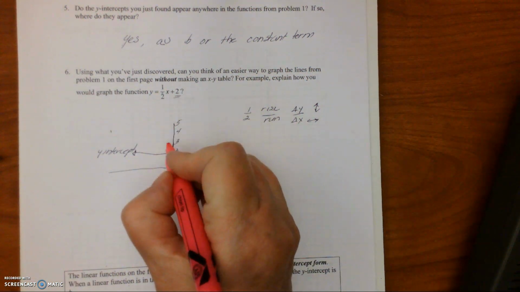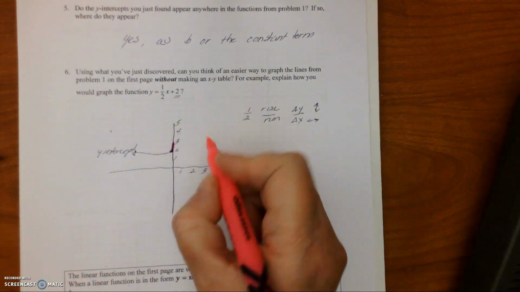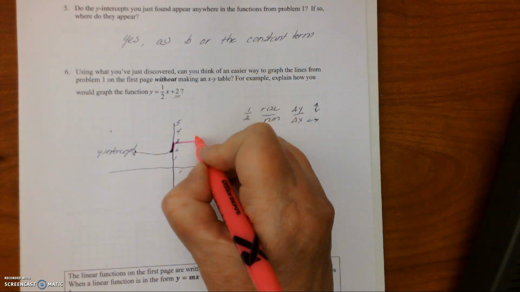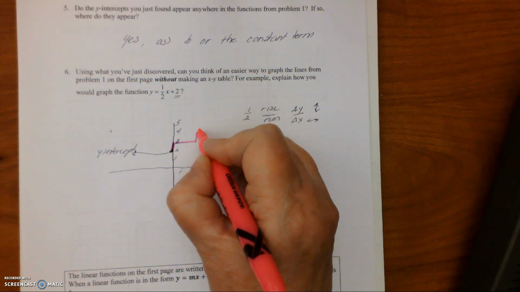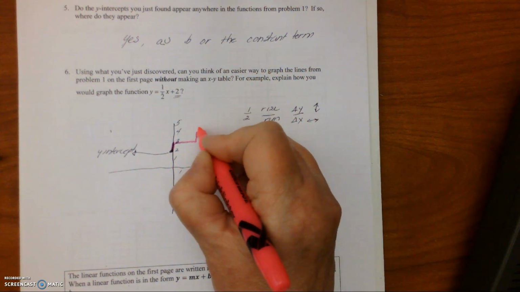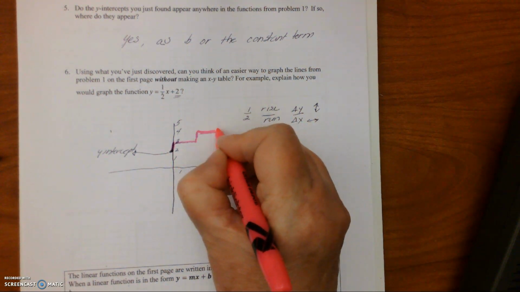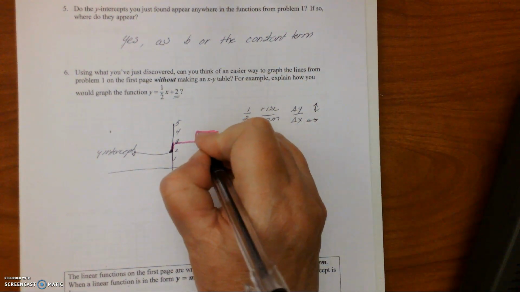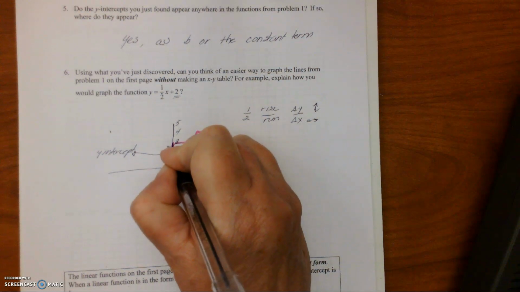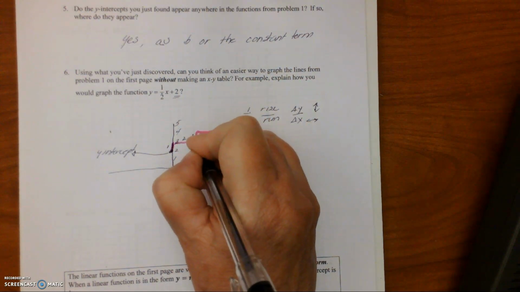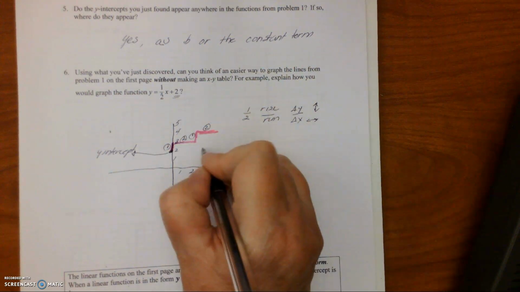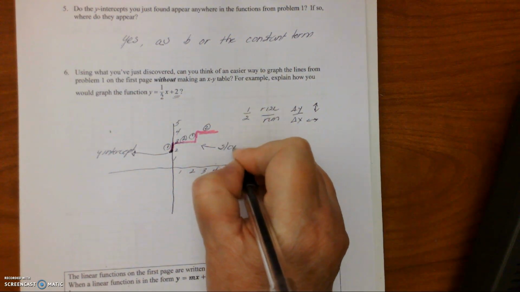We're going to go up 1, and we're going to go over 2. Okay? So this would be the slope. You go up 1 over 2, up 1 over 2. All right? So that would be your slope.